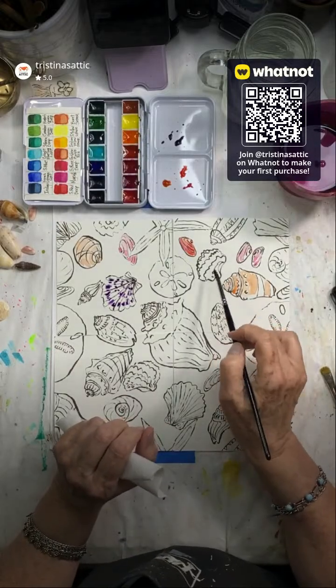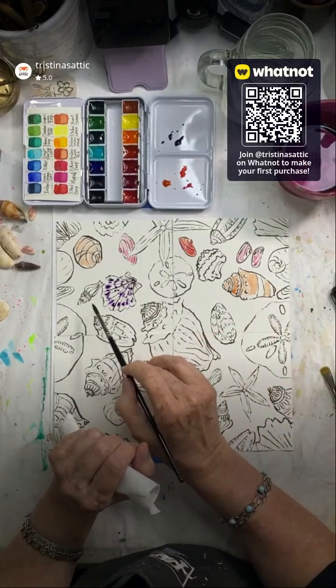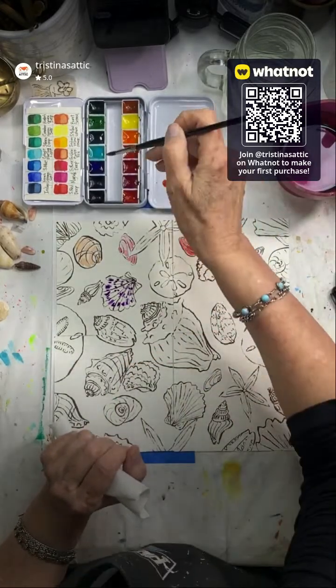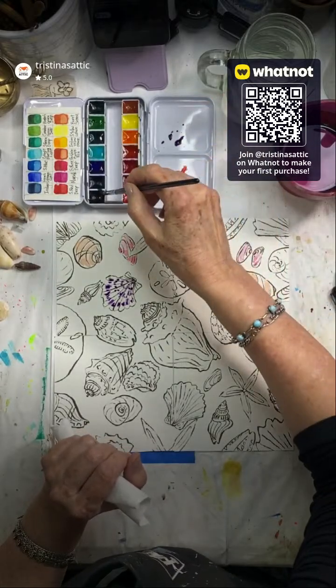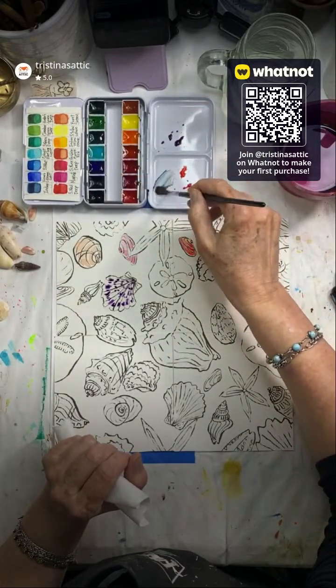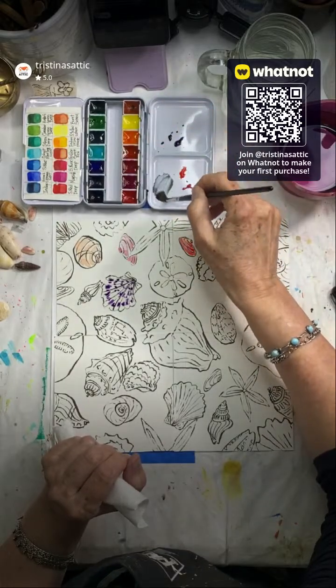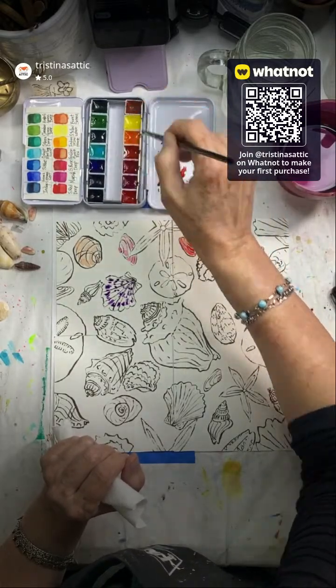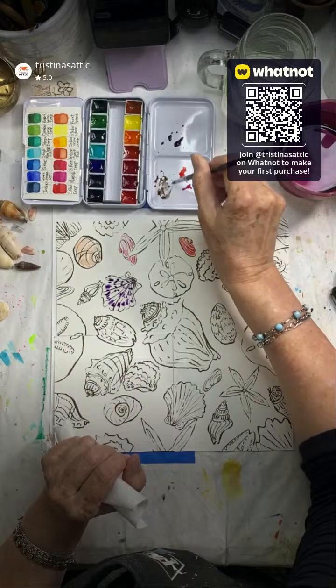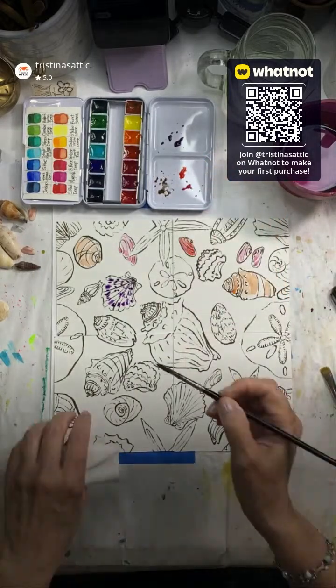Okay, this one right here is brown. So let's grab a little bit more. I'm going to take a little bit of indigo, just a tiny bit, and add it in with that brown right here, just to make it kind of a darker brown, right? Just for the heck of it.